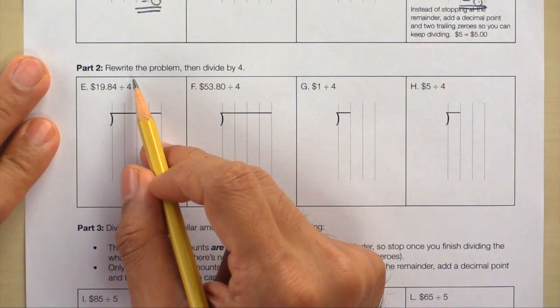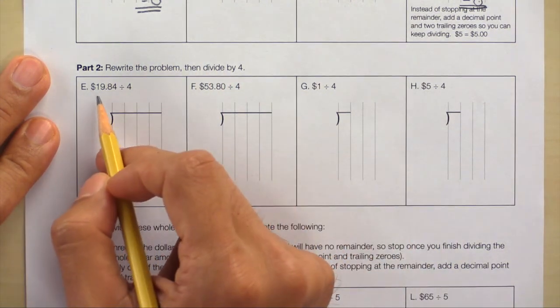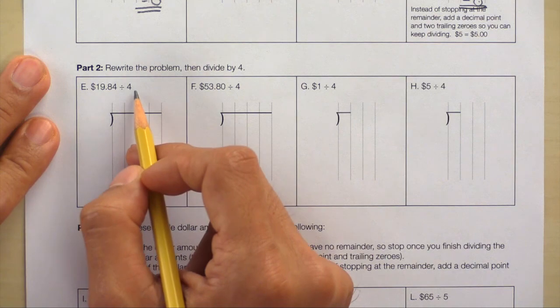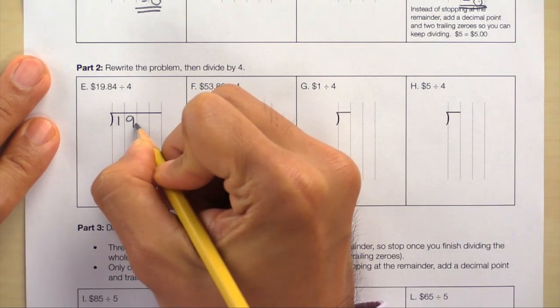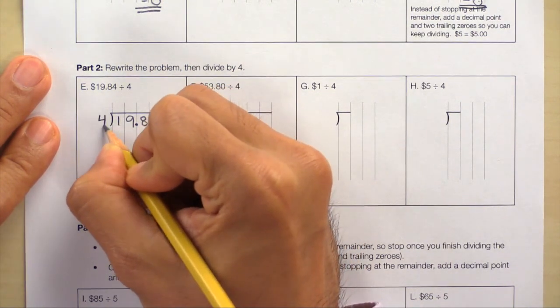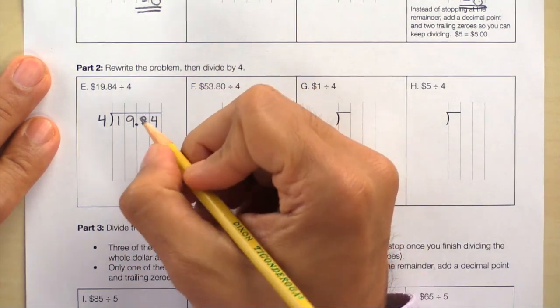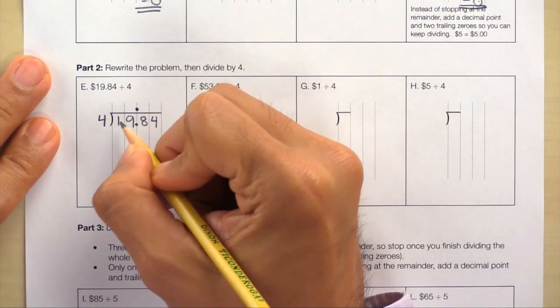Here's part 2. We write each problem, then divide by 4. So $19.84 divided by 4. Students write down $19.84 divided by 4. Remember, write the decimal point straight up before you start dividing. Let's look at boxes G and H.